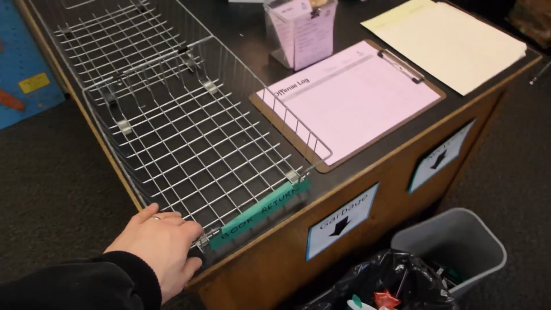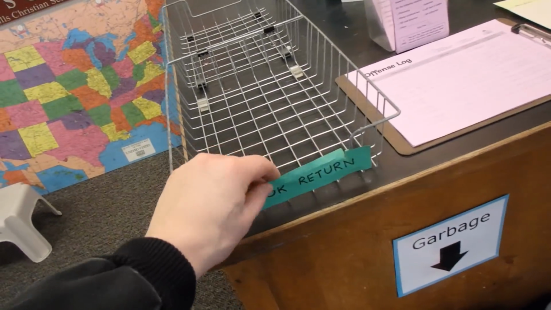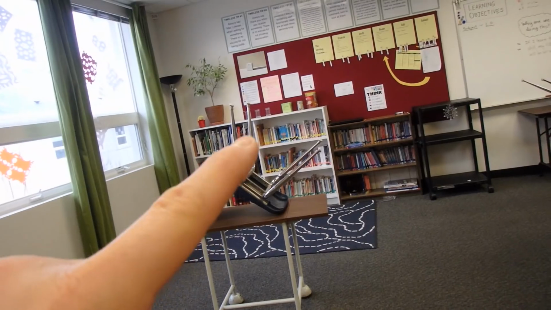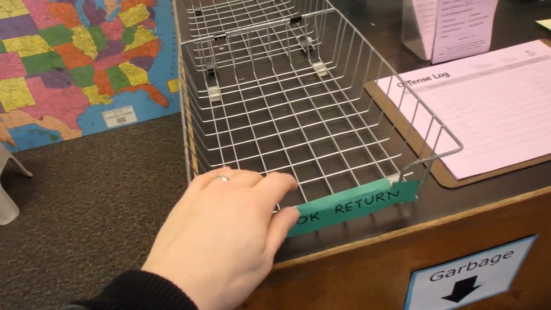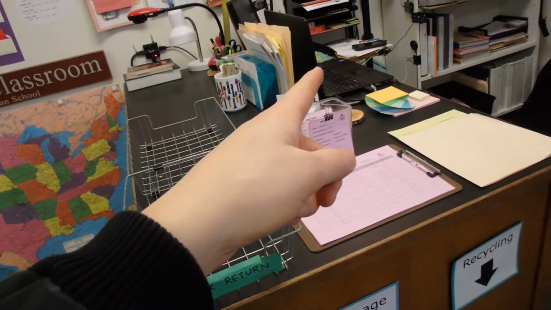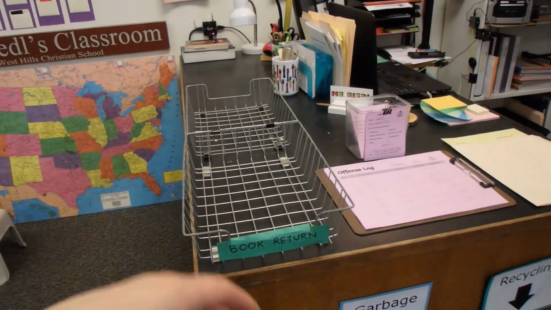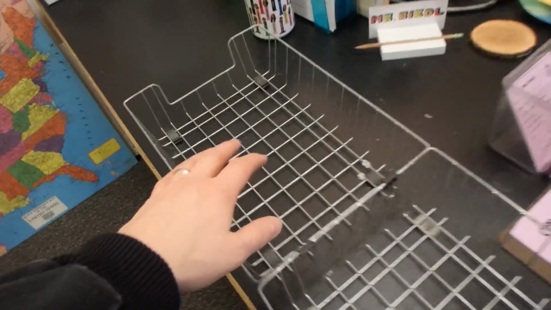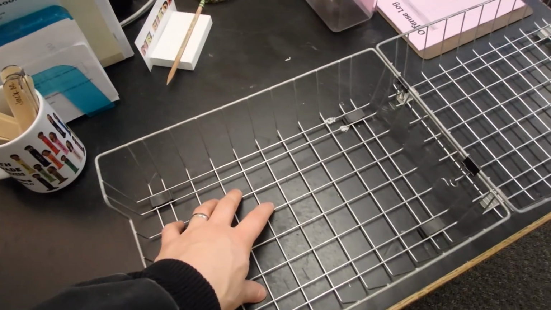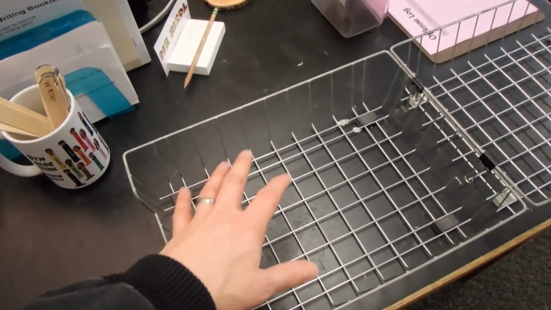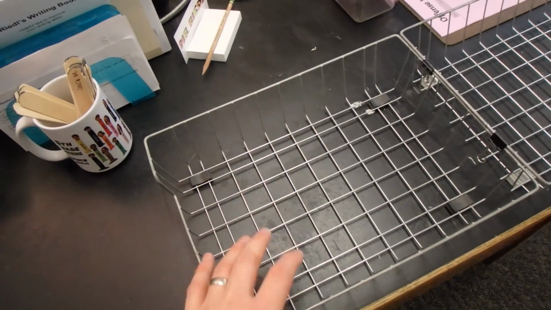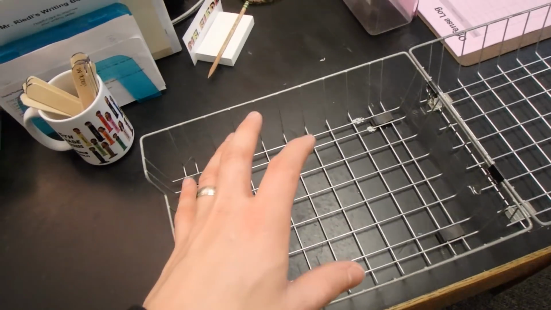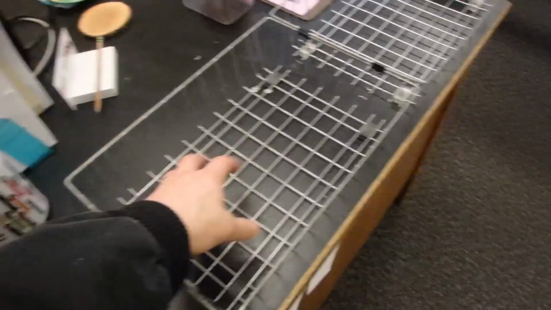Oh, and I forgot to mention this. So this is the book return place. If a student checks out a book from my classroom library and they want to return it, then they return it here, and then I enter it into my computer. I did another video explaining how that works, so you can watch that. And this basket I use for any daily worksheets or books that I need to keep in a specific location. I just keep them here so that I can have easy access if I'm going to be teaching, or if I'm going to be using it for the document camera, or if I'm going to be passing out papers to the students.